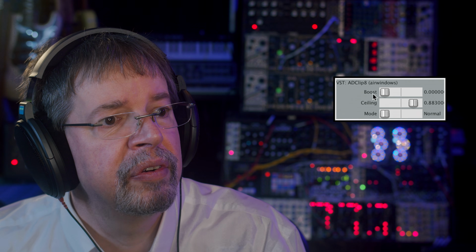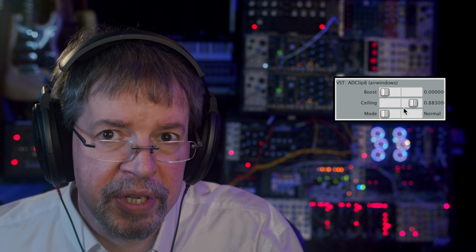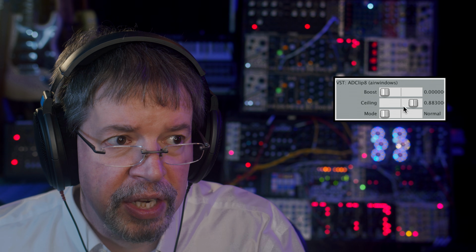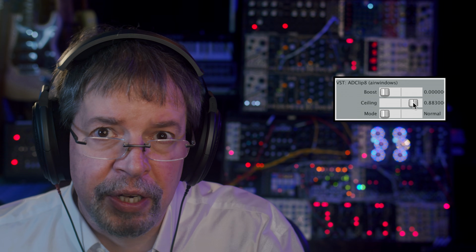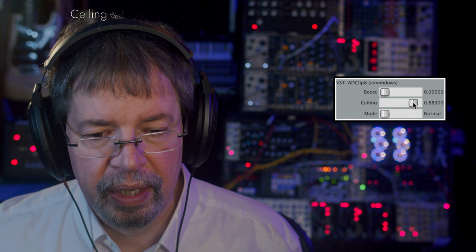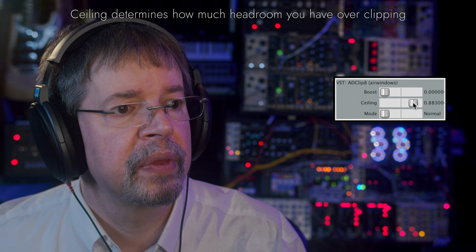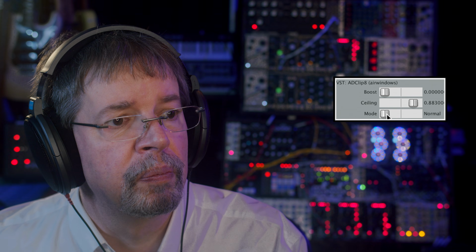So here we have ADClip8. It works very similarly to ADClip7 with a couple of changes. We've got a ceiling control, meaning that you can dial it back so that it won't clip all the way up to the iron bar, right? And we've got this mode control.